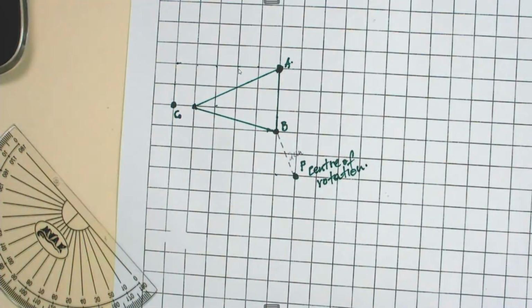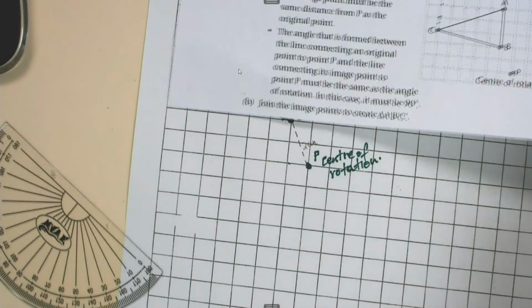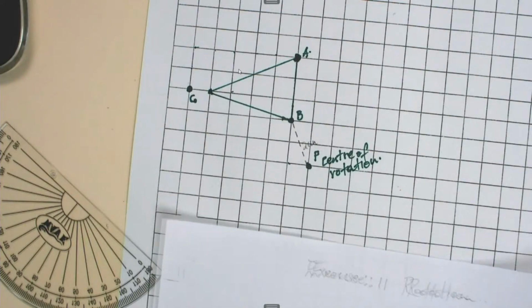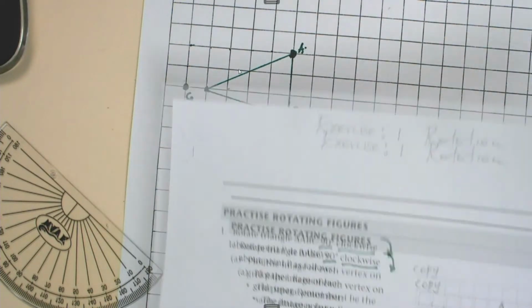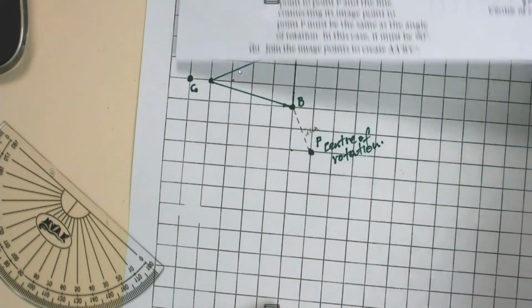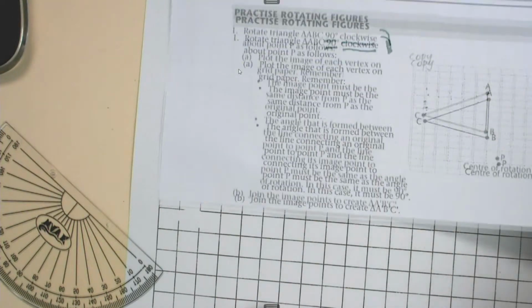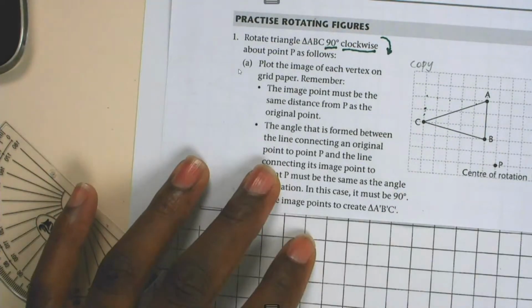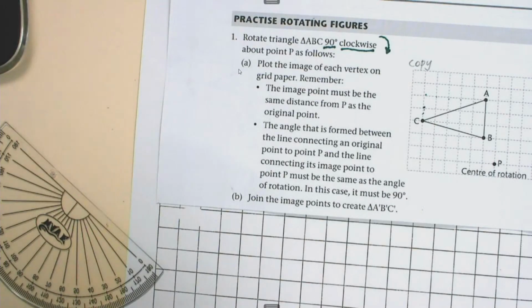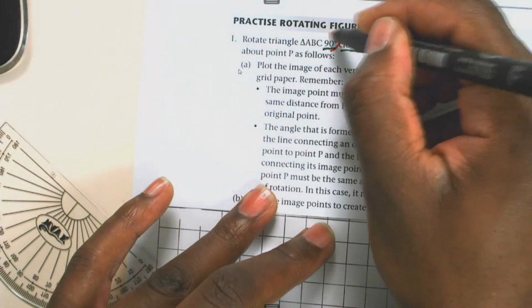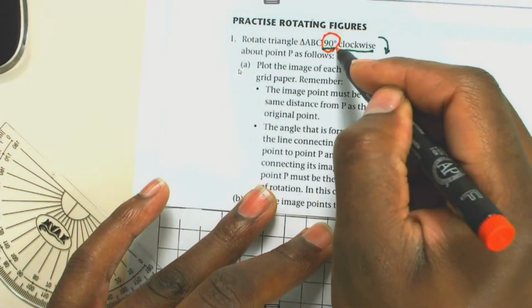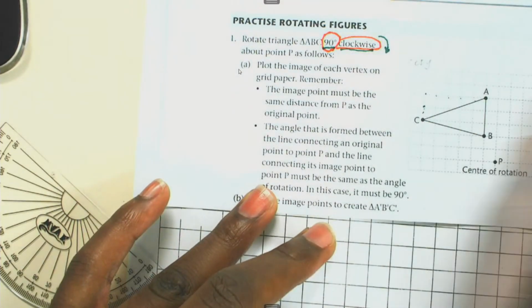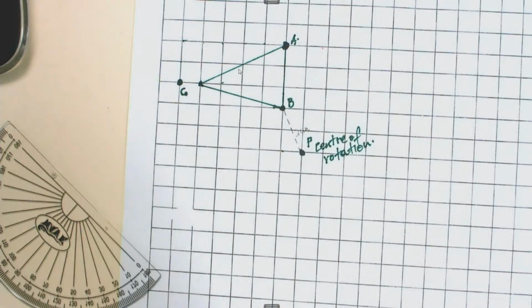Then, remember the instruction says to us, rotate 90 degrees clockwise. So we're going the same way as the clock.